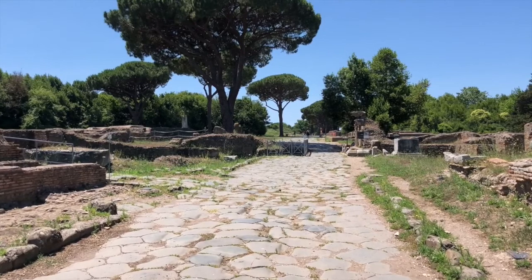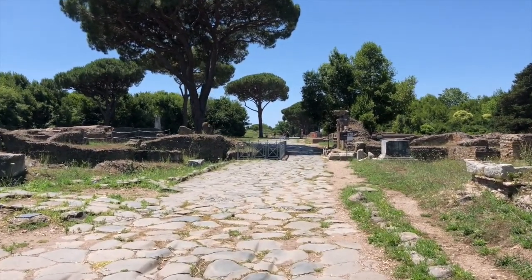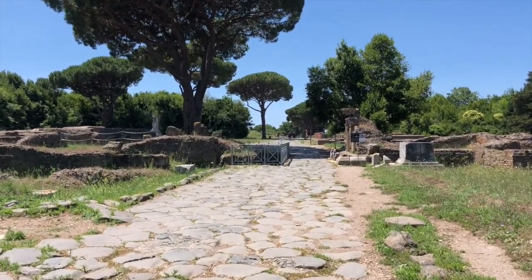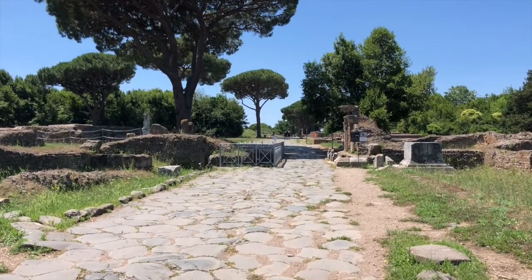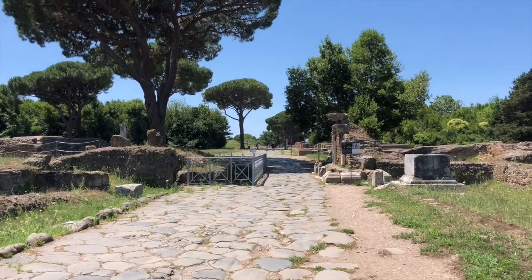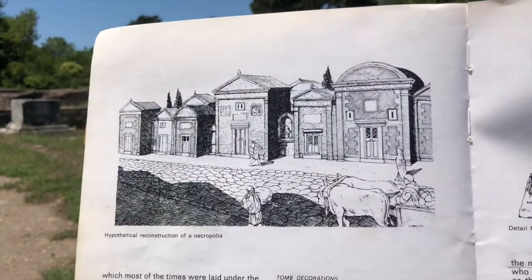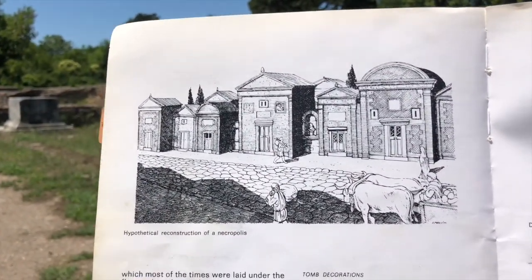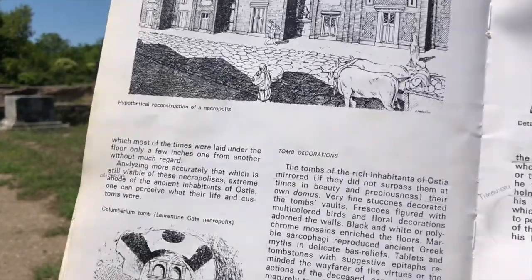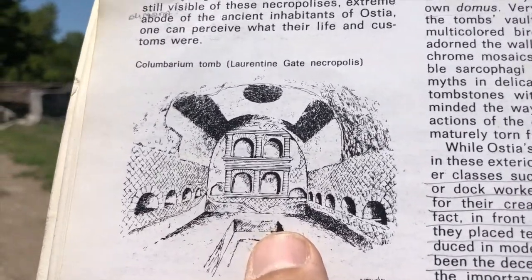Today we have a few remains left over here, and consider that this gate was magnificent, as well as even the necropolis. Have a look over here on these pictures, this is a reconstruction of how the necropolis used to be in those days for wealthy families, very similar to what happens today, or the columbari, where the urns used to be placed.